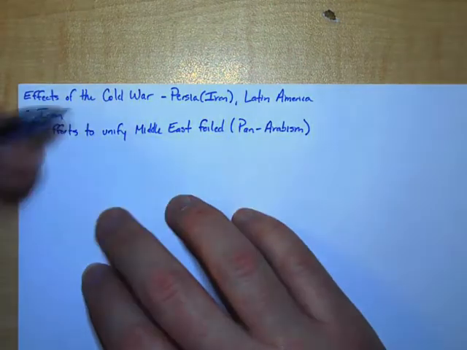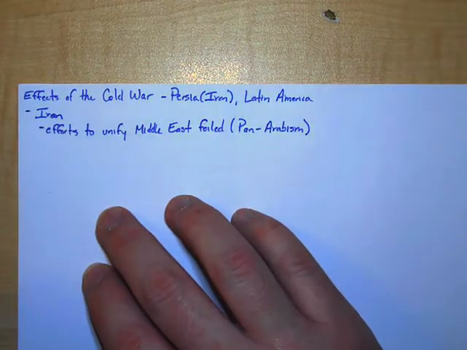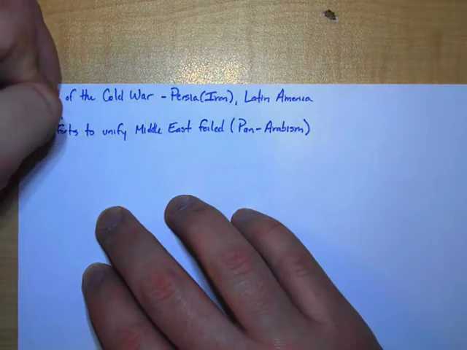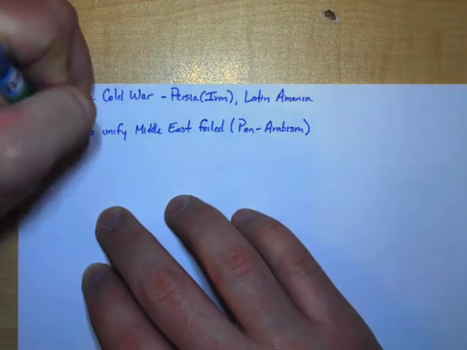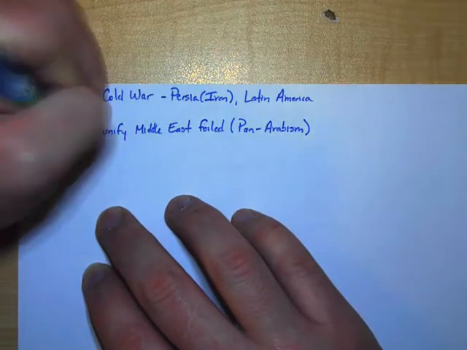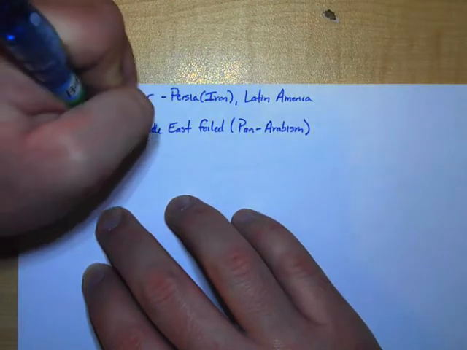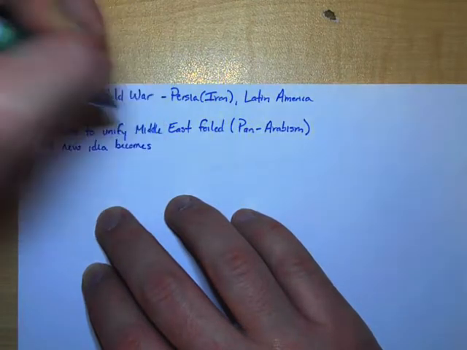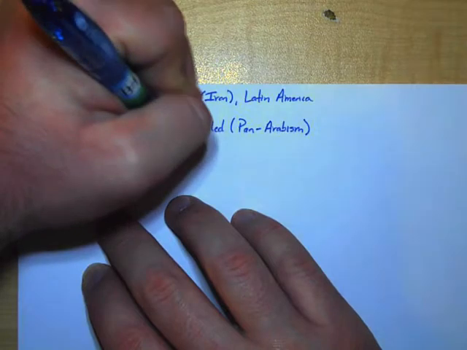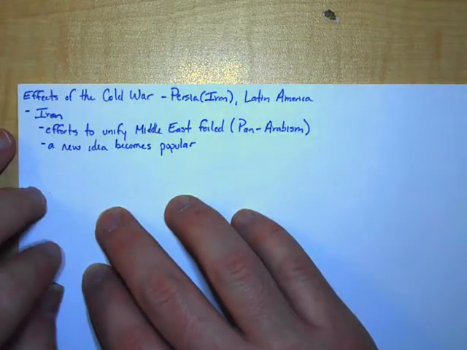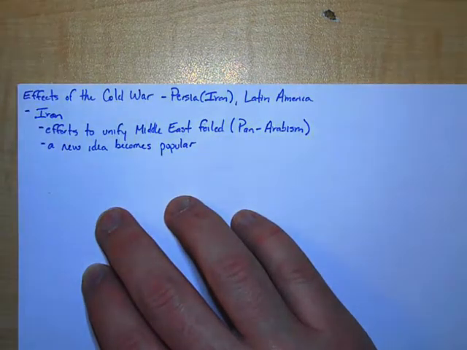And when these efforts to unify the Middle East into something that looked like what was created during the Ottoman Empire, a new idea becomes more popular. Now, this was not a universally popular idea, but it was an idea that becomes more and more popular.